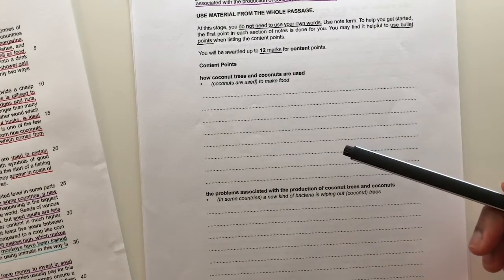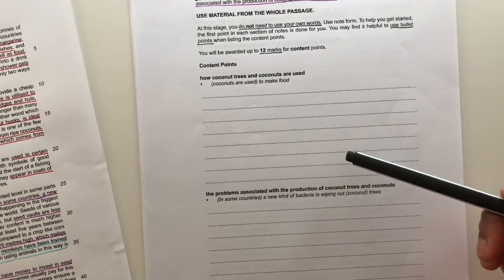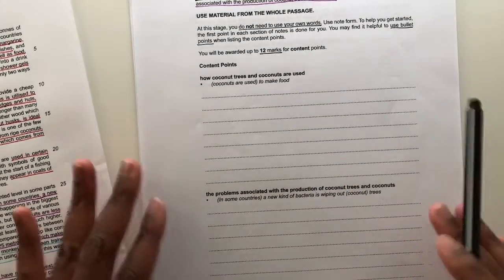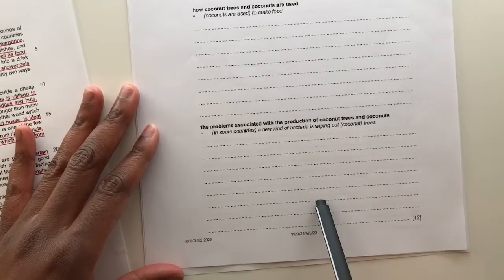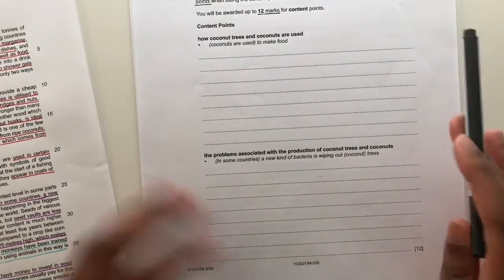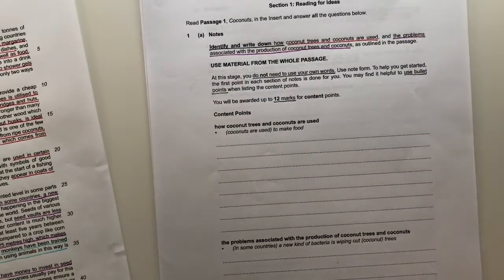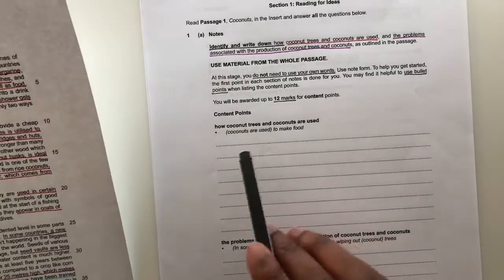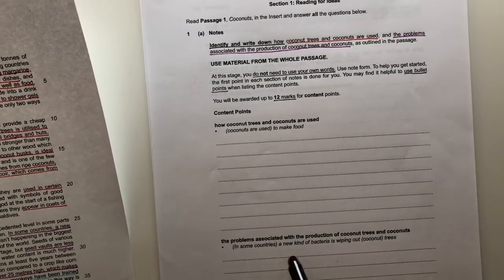And I believe they're pretty lenient on this. So if you have 7 good things here and then 5 good things here, that's okay. Or you could do 6 points, 6 points. It's up to you. But for the sake of this video, I'll just write down information equally. So 6 and 6 down here.